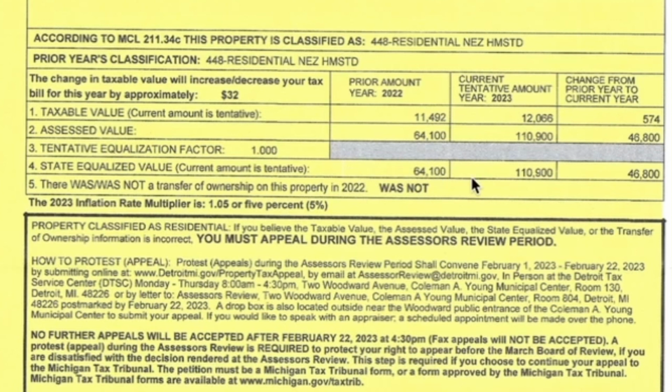So the state equalized value is basically how the city or municipality recognizes the property from a taxable standpoint. In this case, it's going to show you what the previous amount was compared to the current amount, and if the property gained in value significantly from year to year, then it is going to go up significantly. In this case, it has gone up $46,800.